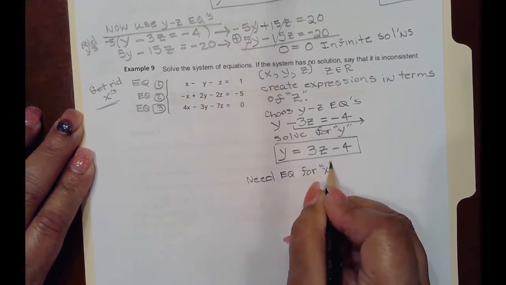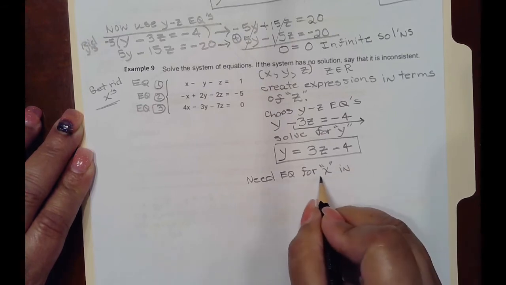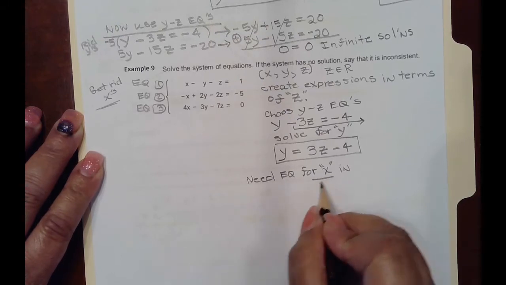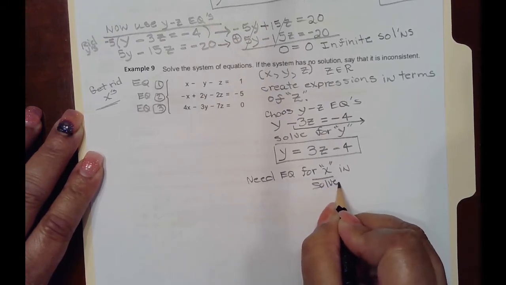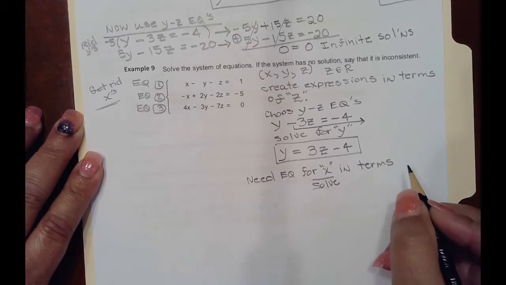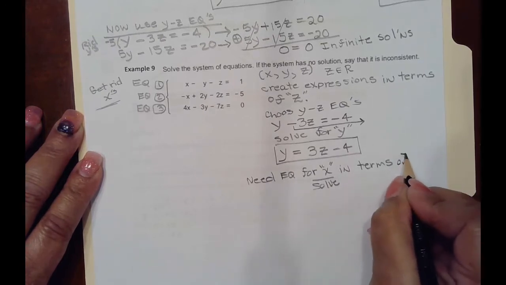In other words, you're going to solve it for x, and you should have nothing but z's in it when you solve for x. You need an equation for x, so you're going to solve for x, and you should have only z's on the other side. That's called creating an equation for x in terms of z.